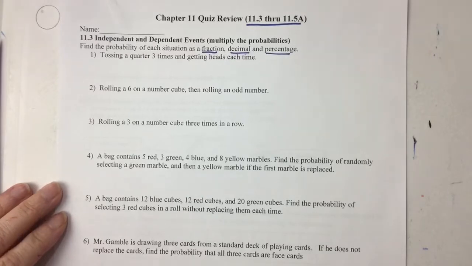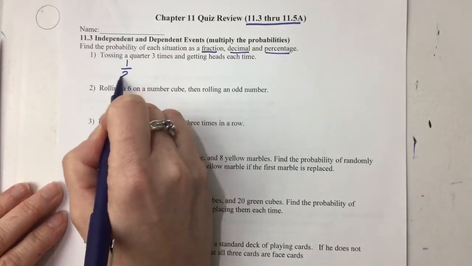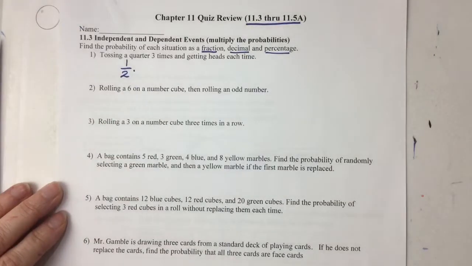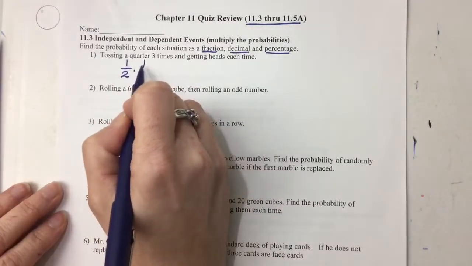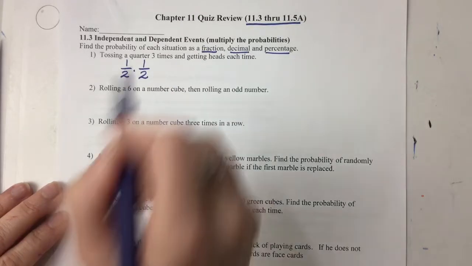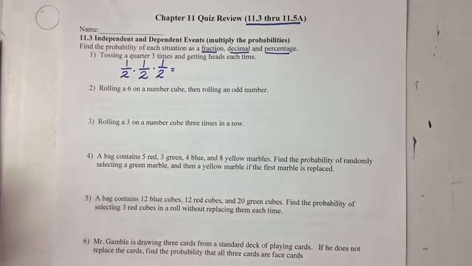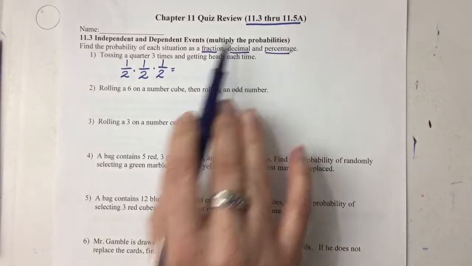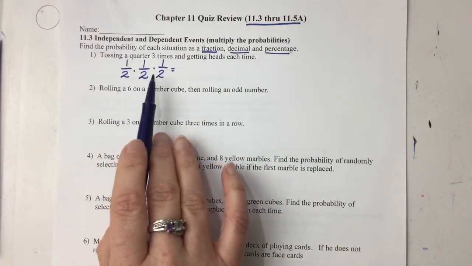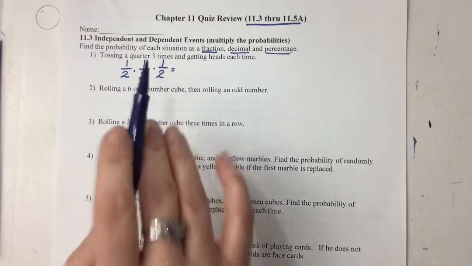Tossing a quarter 3 times and getting heads each time. The first time you toss the quarter, your chance of getting heads is 1/2. You perform the experiment again. The chance of getting heads again is 1/2. The third time you flip the coin, you have a chance of getting heads 1/2. So again, you're multiplying the probabilities because you are doing the experiment more than once. So you find each probability, multiply them together. Top times top times top.